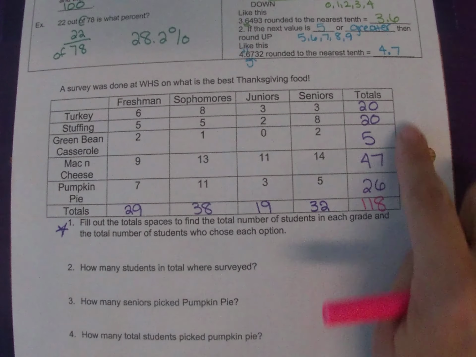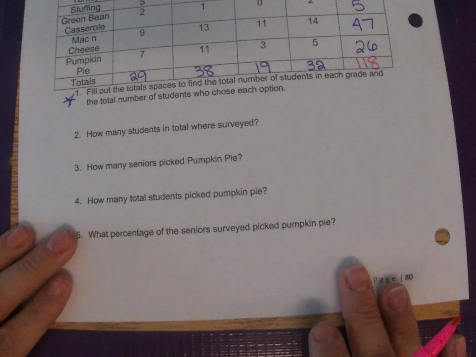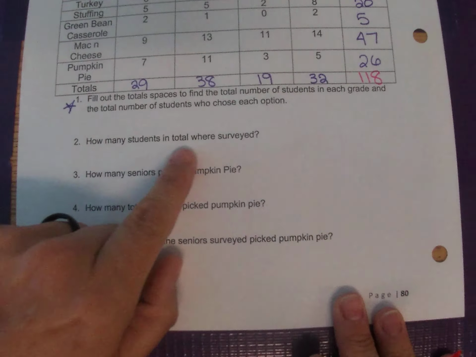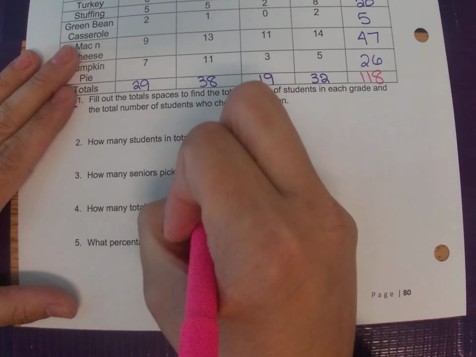That's telling me, okay, A, I didn't make any addition mistakes, but B, there were a total of 118 students. So when this first question says, how many students in total were surveyed? That is our 118.